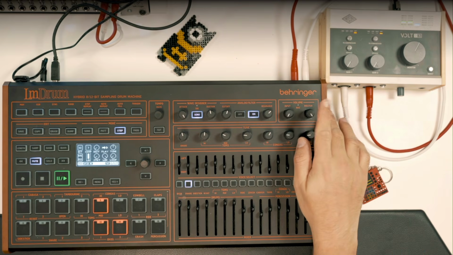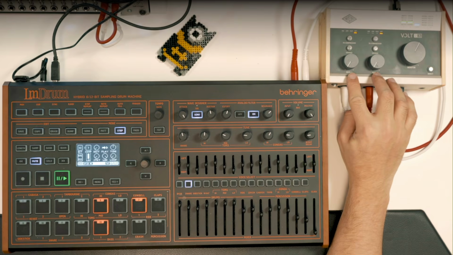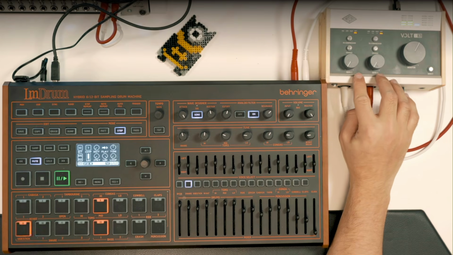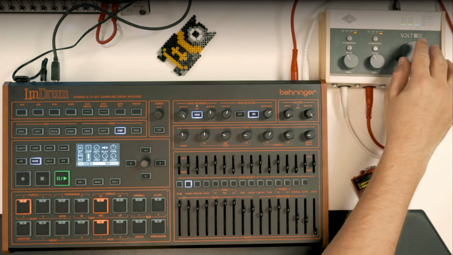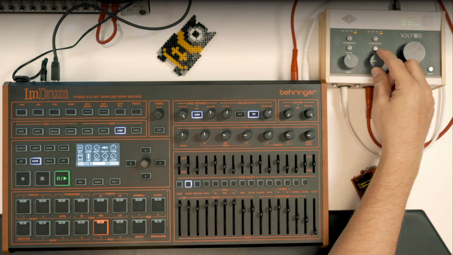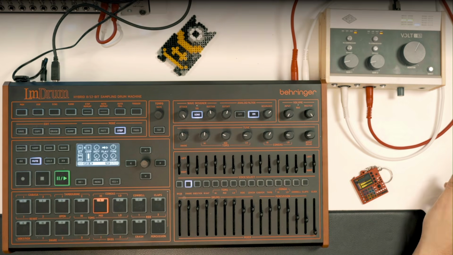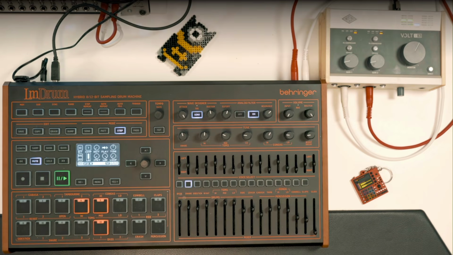Now I would recommend to max out the master volume on the Behringer LM Drum and then make sure that your gain setting on the interface is set so you never hit red. You don't want to clip that input. See, I'm hitting the red here. We don't want that. So let's dial it back. Just for the sake of safety, let's dial it down even slightly more so it's always in the green area. This is how we make sure that we do not clip our audio interface's inputs and have clean signal.